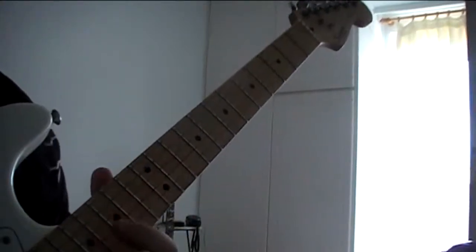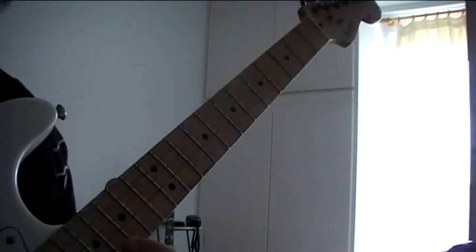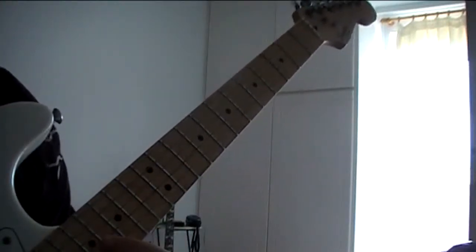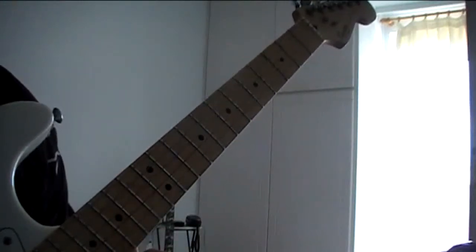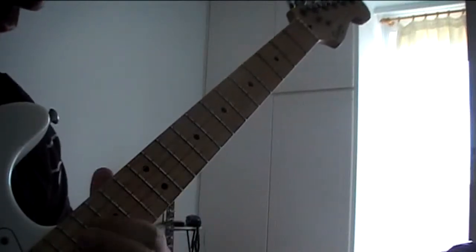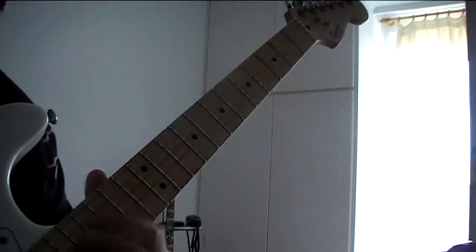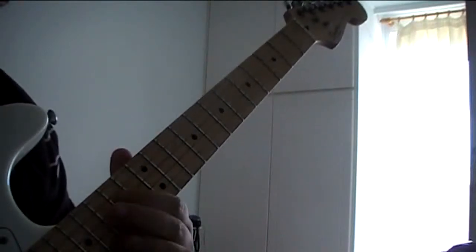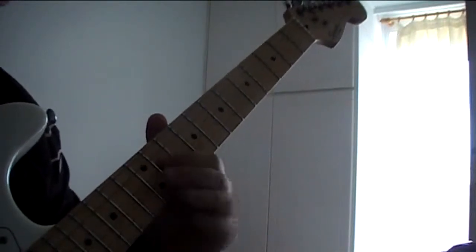As you see, we always end on the tonic, so we get the sound of the major scale. And if you paid close attention, we just used 4 notes: 1, 2, 3, and 7, the major 7th.